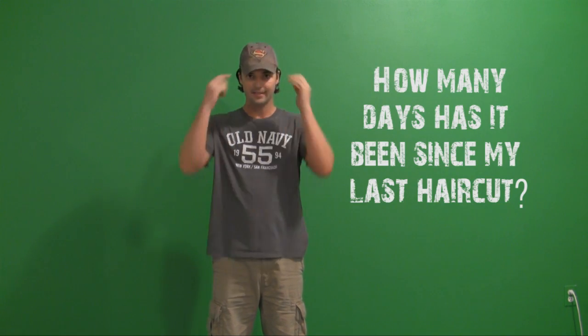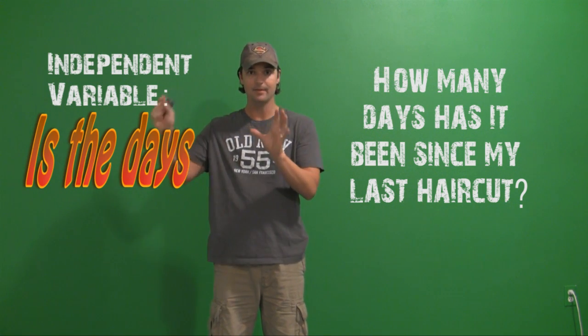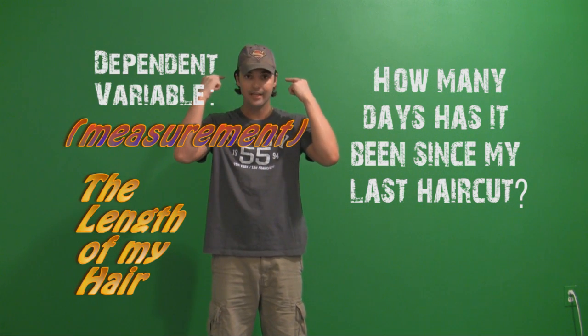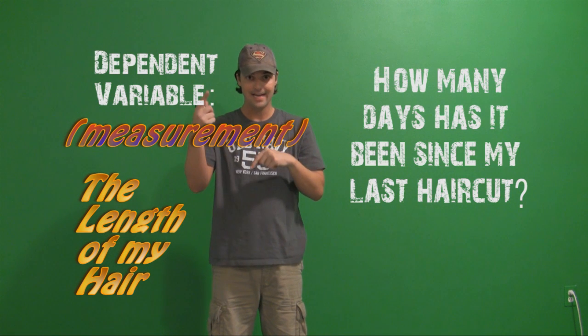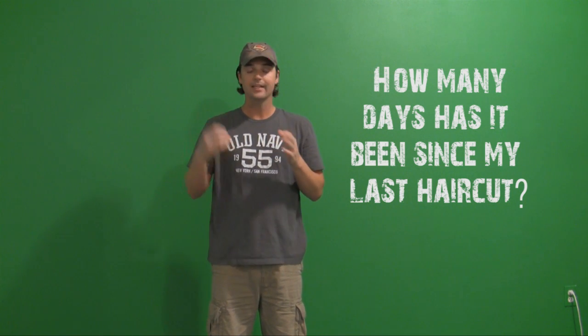How long has it been since I had a haircut? Okay? Now the independent variable of that statement was going to be how many days has it been since I had a haircut. Okay, the dependent variable is how long is it compared to the days. They correlate. Most likely the longer I go without getting a haircut, the longer my hair will be. Okay, independent, dependent. Dependent is going to be something that's measurable. Okay, independent is what you're testing, and you only want to test one variable.